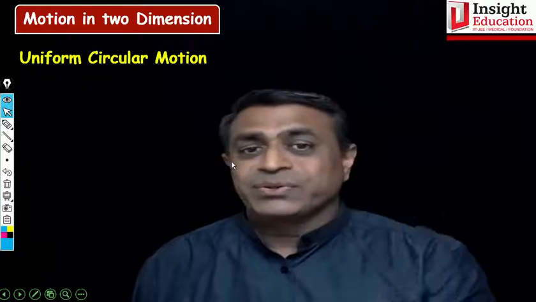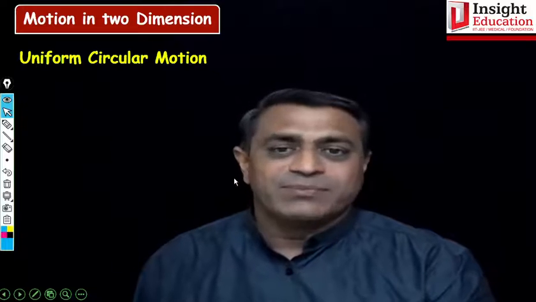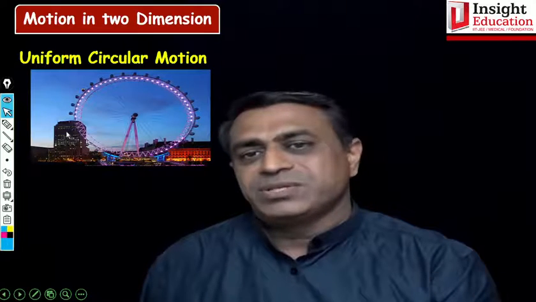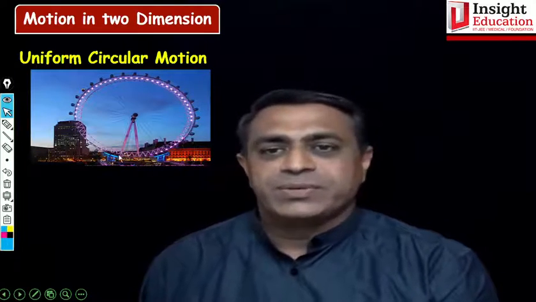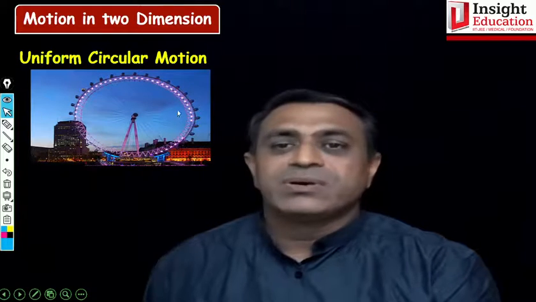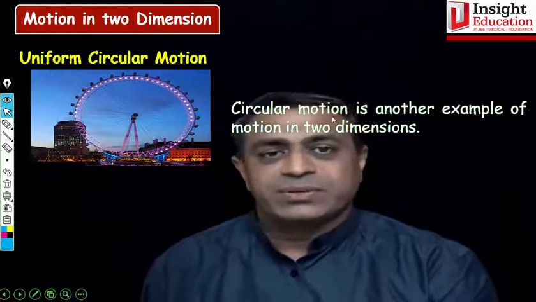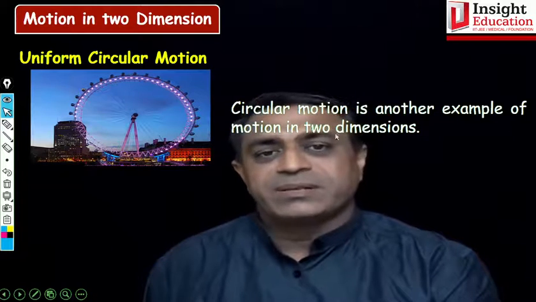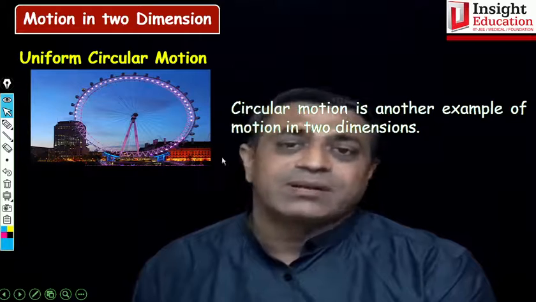So today we will start with circular motion. You know the example of circular motion. You can see the giant wheel. Here the motion is along the periphery. So this motion is called circular motion. Circular motion is another example of two-dimensional motion.